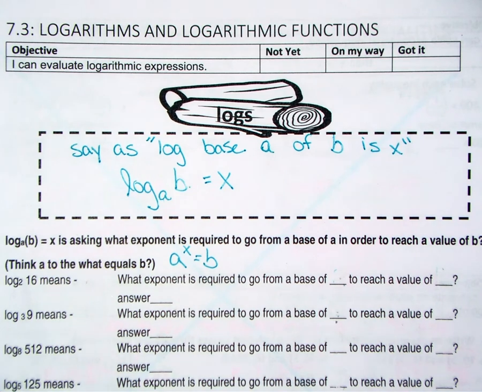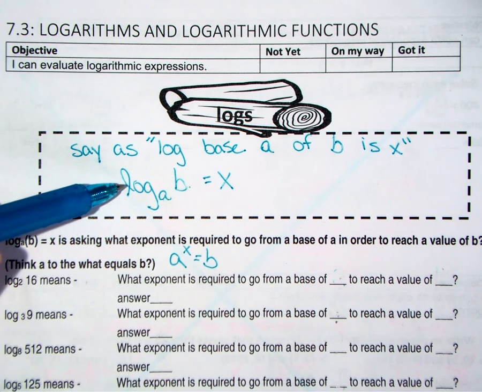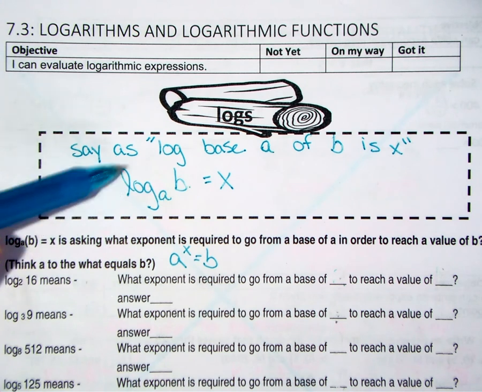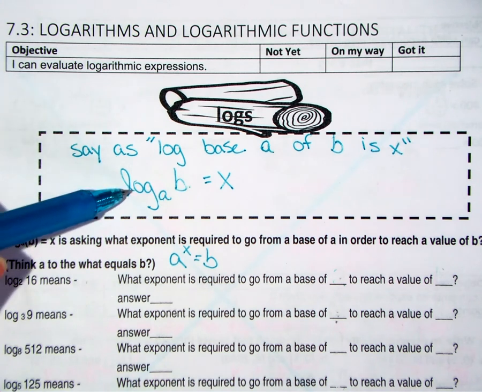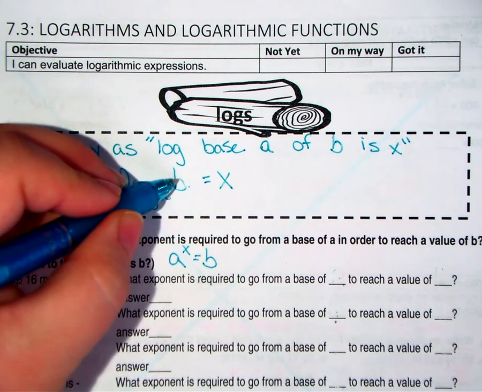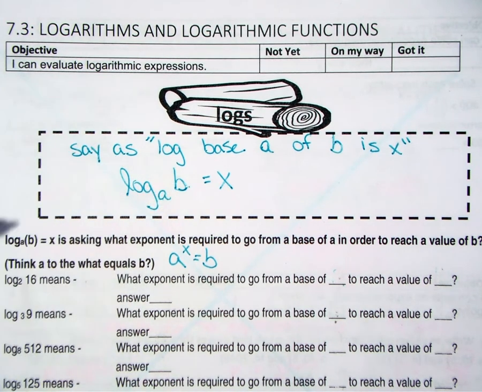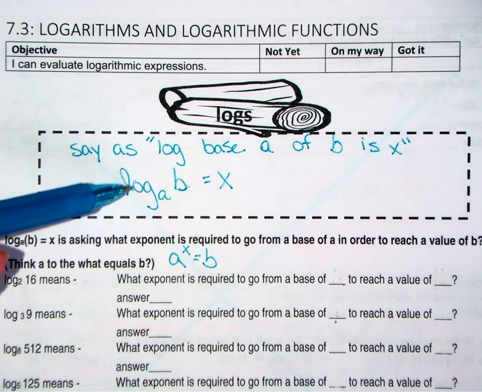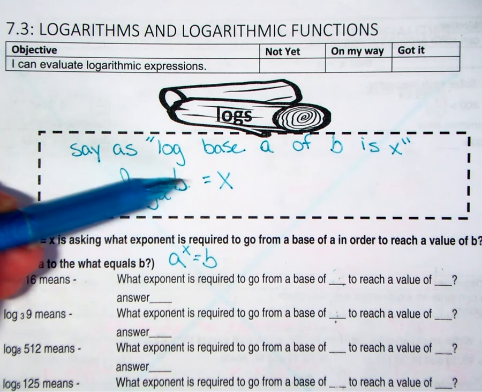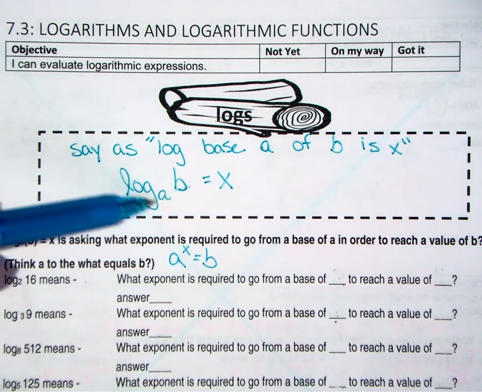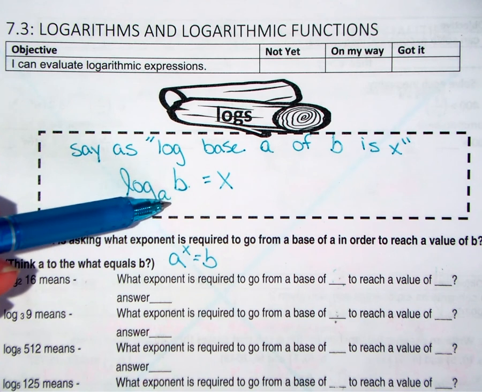So I have an example of a log written here, and we use log to represent log. I use the cursive because it just differentiates it between a 1 and an L, but you can write log however you want. Just make sure that you know that that's not a 1 in front here. And so we would read this as log base A of B equals X. Notice that the A is written a little lower and a little smaller than it would be on the normal line. Make sure that your bases look like that as well.